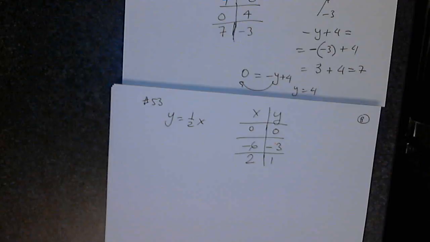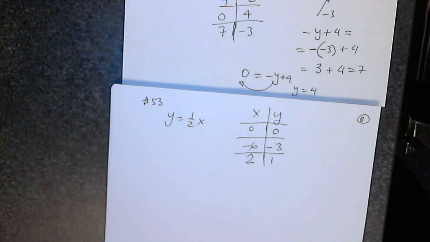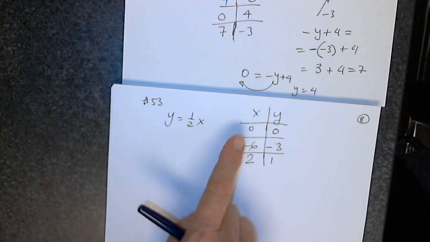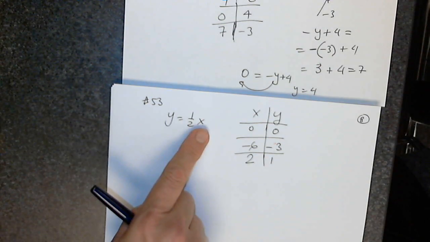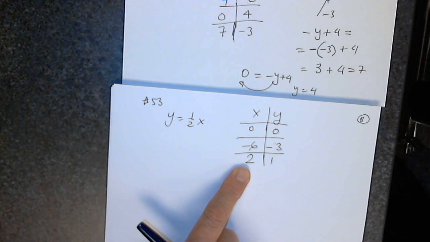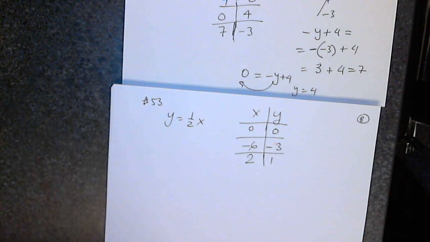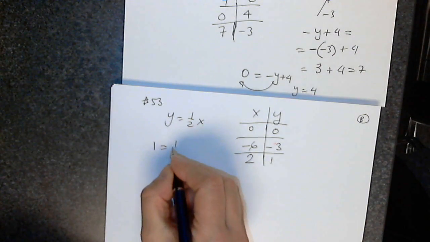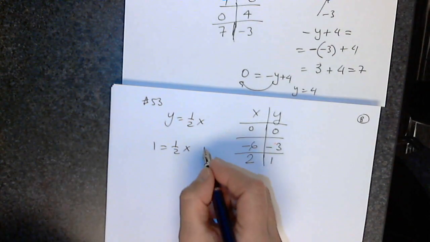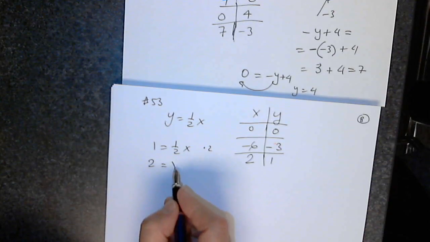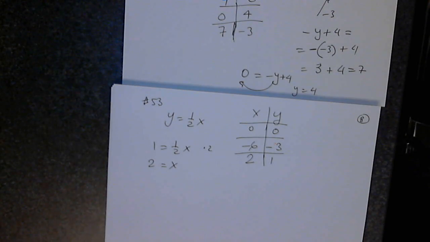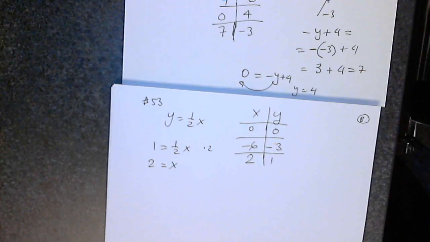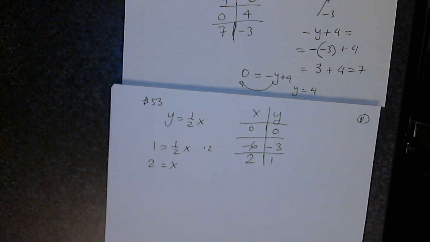So you get 1 for Y. It was given in the table. I copied it from the book. So this was given to us. So when I plug in 1, I multiply both sides by 2 to get 2. So I have 1 equals 1/2 times X, multiply both sides by 2, 2 equals X. Okay. I have to eliminate fractions. Any questions?